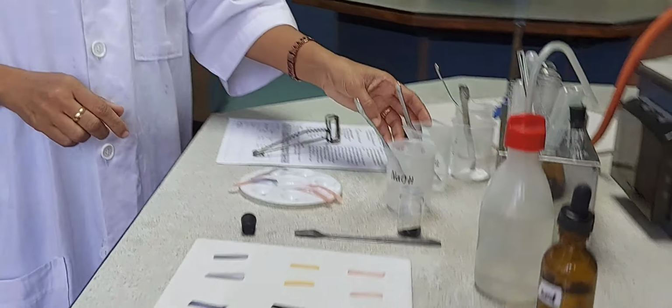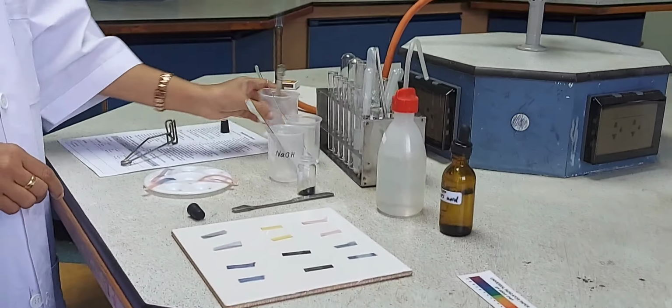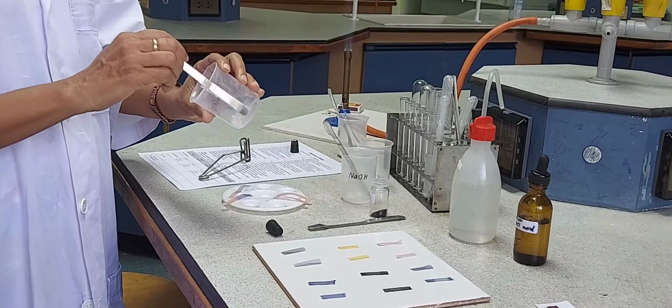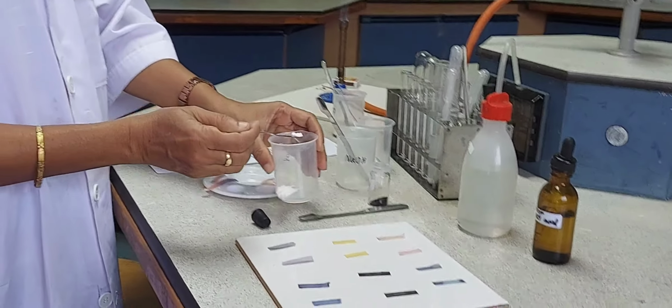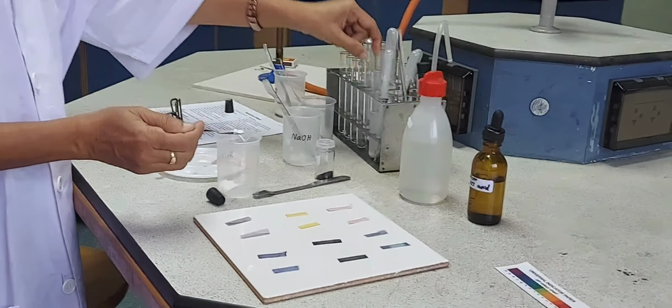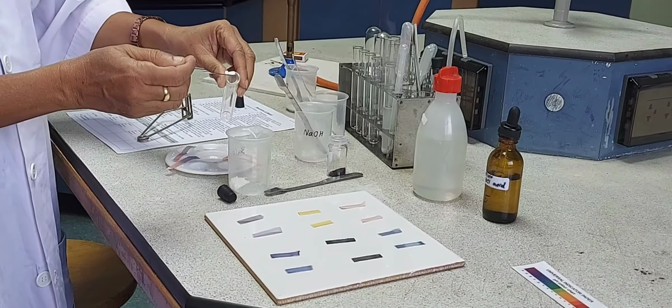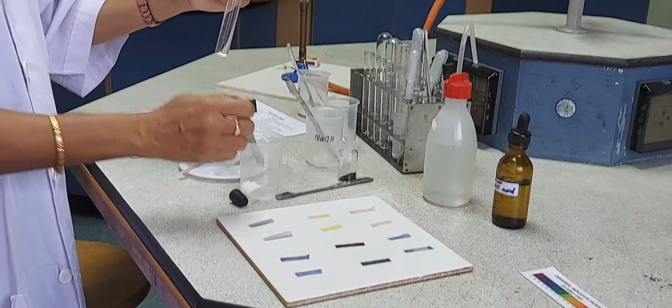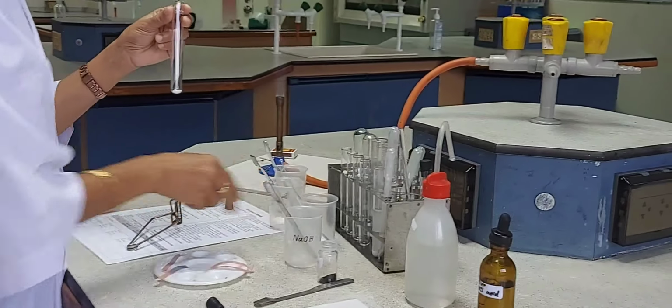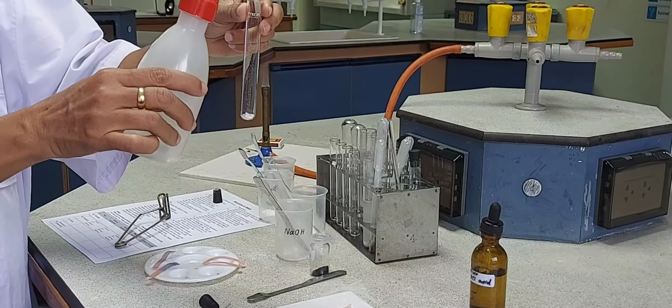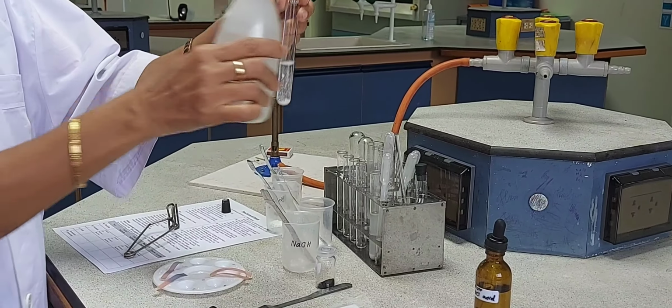The next base of our study is barium hydroxide. So I'm going to take barium hydroxide in a test tube and try to dissolve it in water and see whether it is soluble, completely soluble, or less soluble.